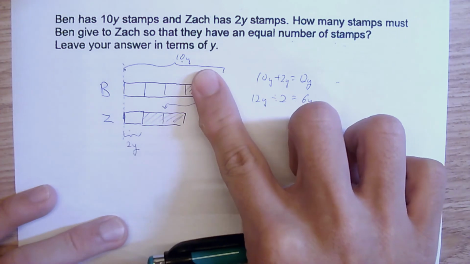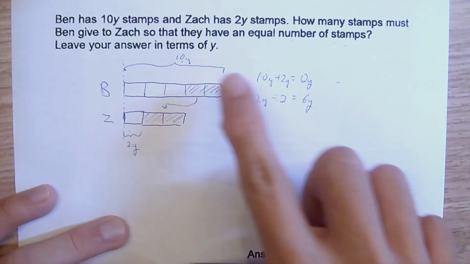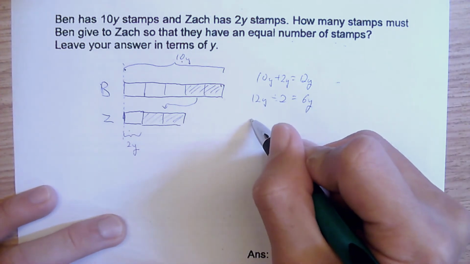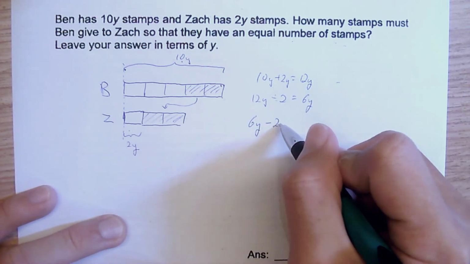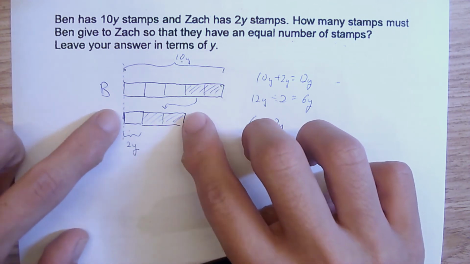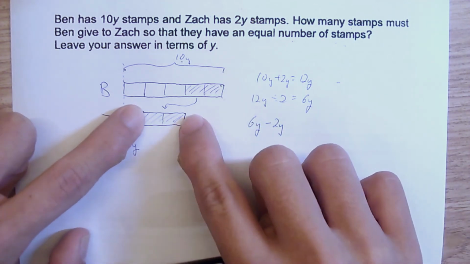for them now to be the same. So how many stems must Ben give to Z? Very simple, just take 6Y minus 2Y. The eventual 6Y minus the original 2Y, giving us 4Y.